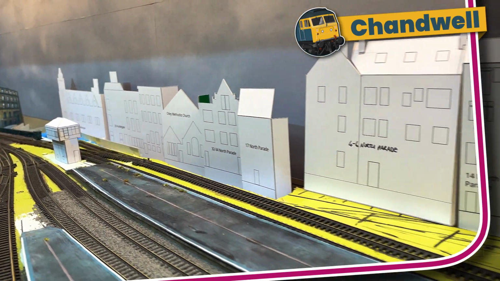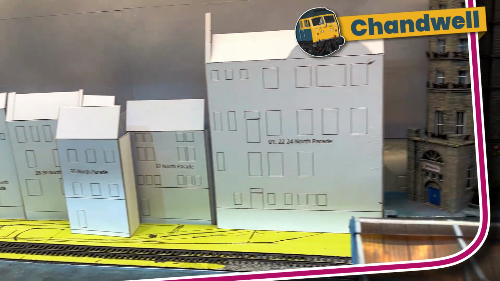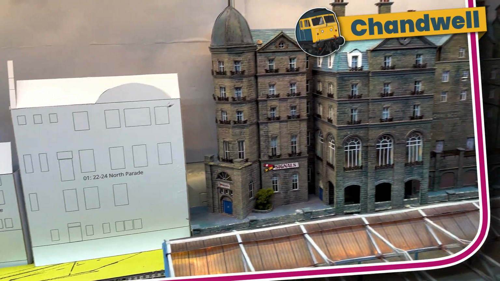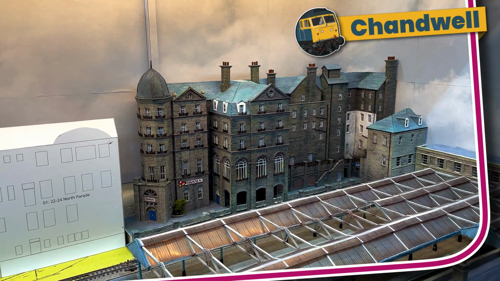In the last episode I showed the mock-up of the street made from cereal box card. In this episode we're looking at the final part of the planning process. How am I going to join the street to the hotel?